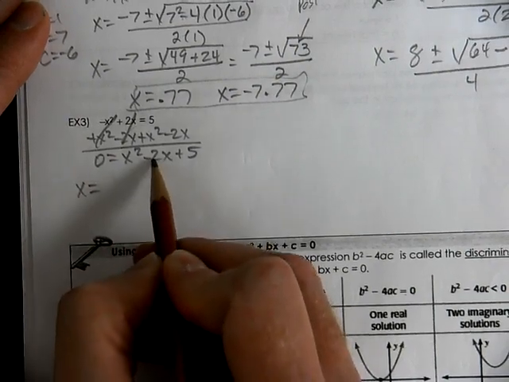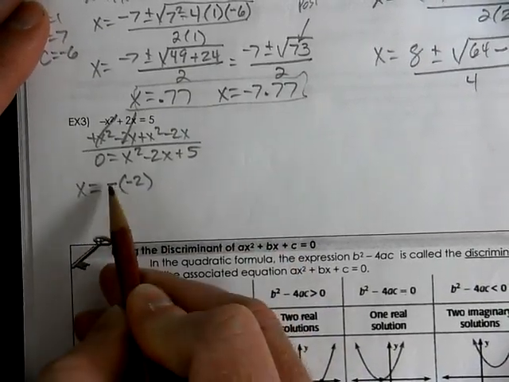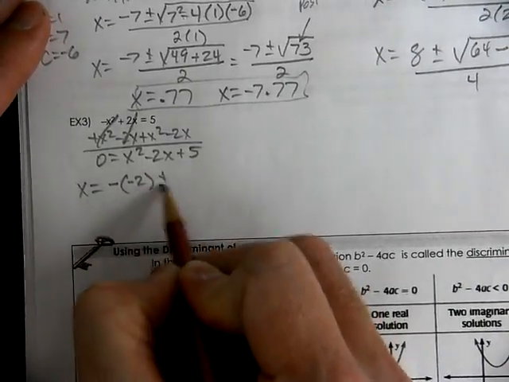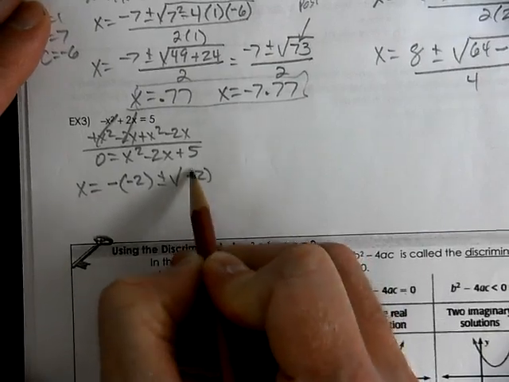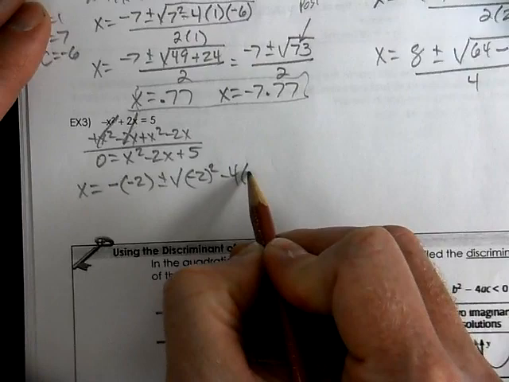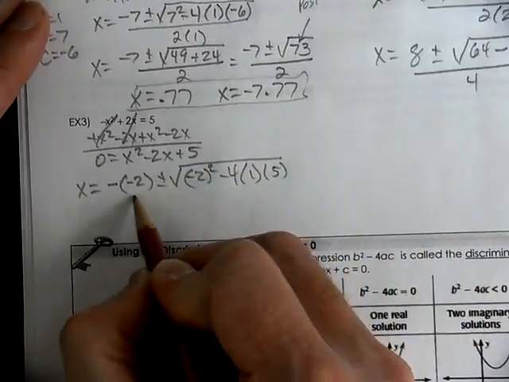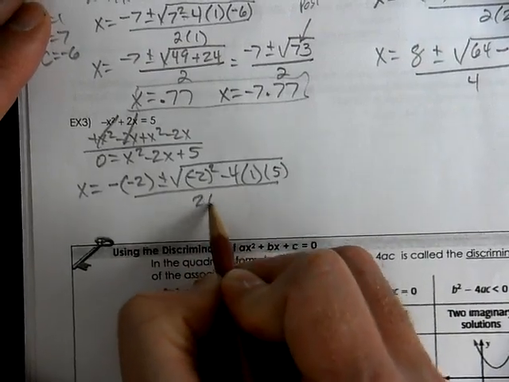So negative b, so negative 2, the opposite of b, plus or minus the square root of b squared, so you have to have that in parentheses, minus 4ac, all over 2a.